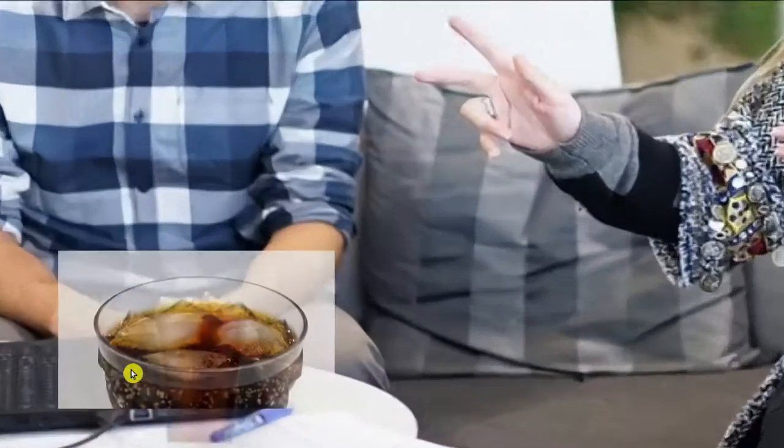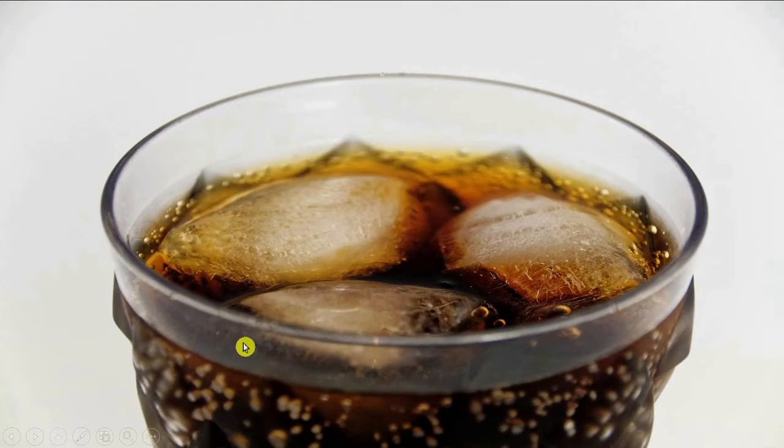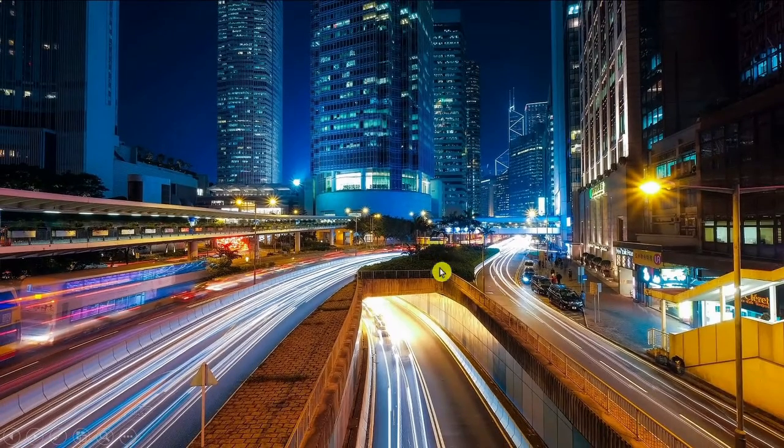I want to see how many ice cubes are in this glass. I will click on it, and if I want to go back to the previous view, I will again click on it. See, this is how the zoom effect works.